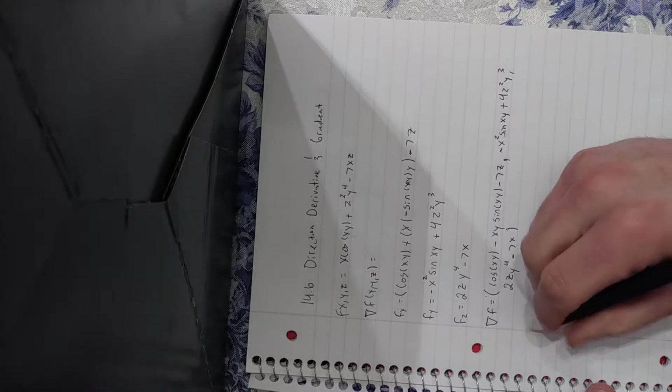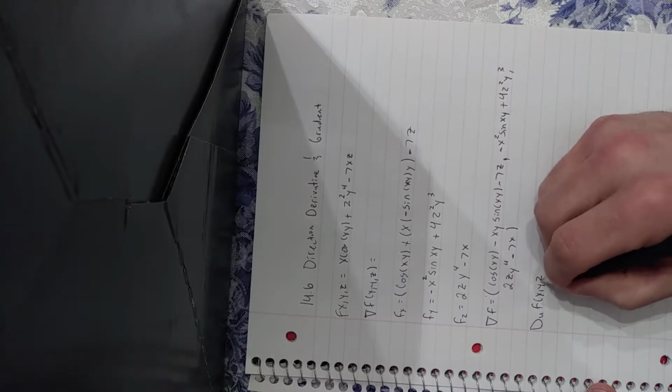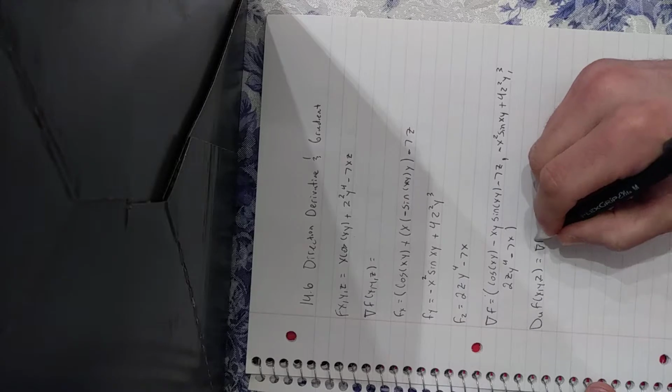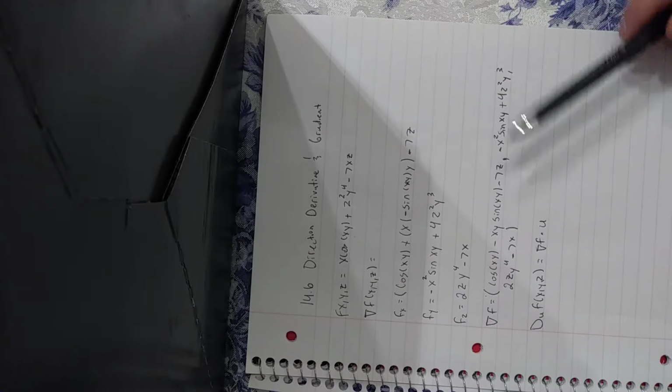Now if we want to find the directional derivative of a function, we have to take our gradient and multiply it by a unit vector. So we were not given a vector in this equation, so we won't be able to find our directional derivative without a vector given.